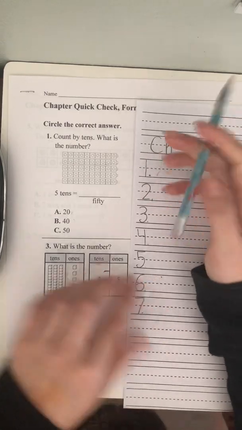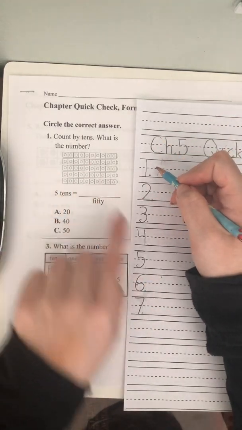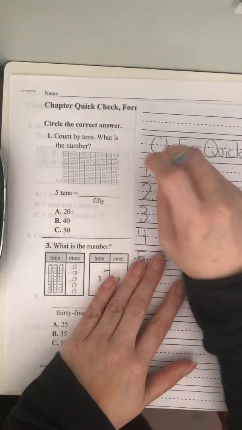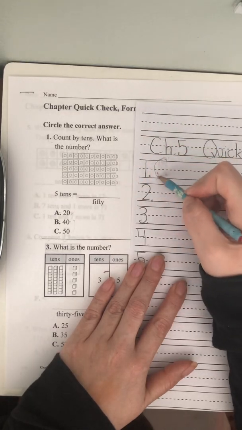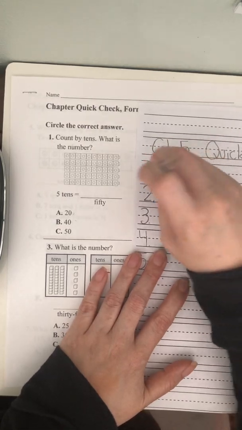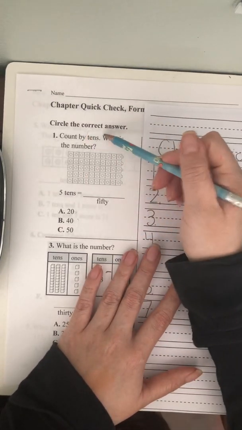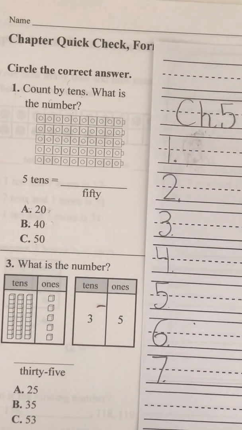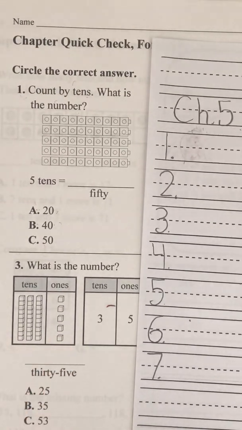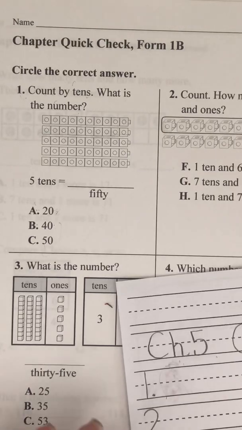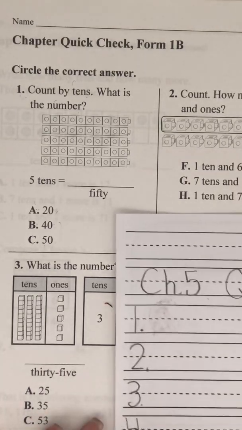If your answer is B, you think this is 40, you're gonna put a B. If you think there's 50, you're gonna write C next to number 1, okay? So count by tens, what is the number? Okay, if you need more time on that one, you can rewind or you can pause.